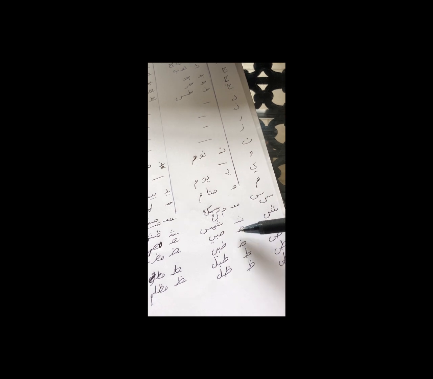Then you have sad, dad, tah, zah. They are all similar, written similarly. The only difference between sad and dad is one dot. Tah and zah have something like an alif on top of them. For the zah, you add a dot on top of it. So you will write it like that at the beginning of the word.